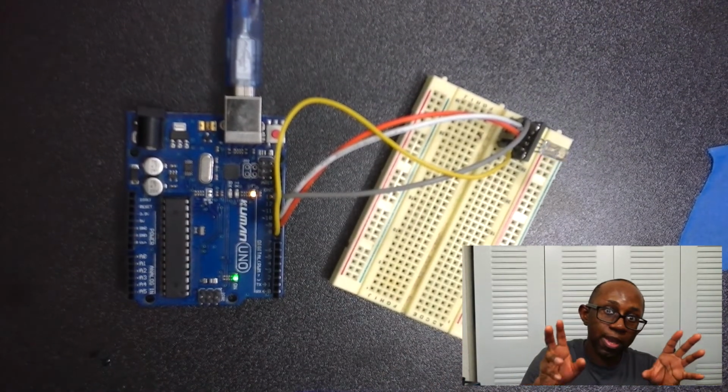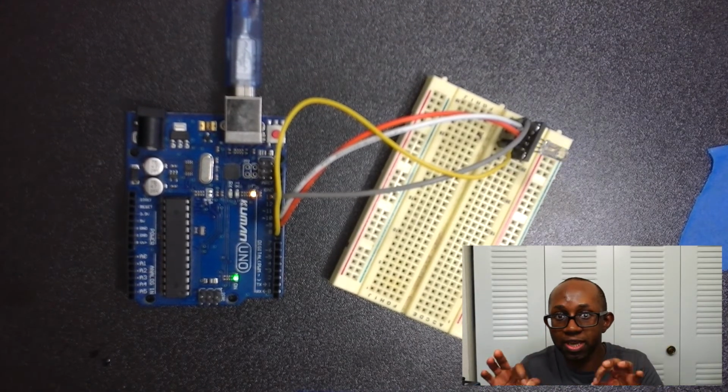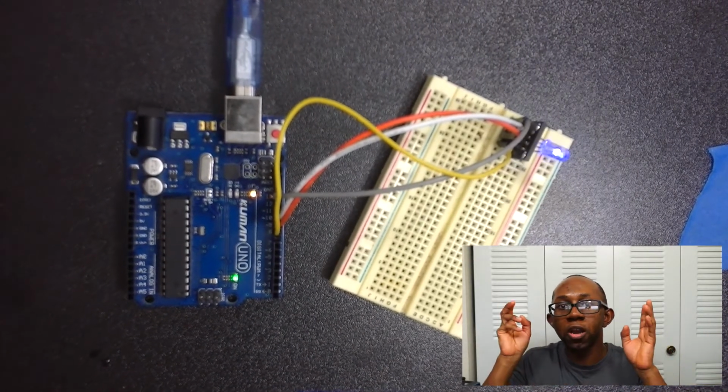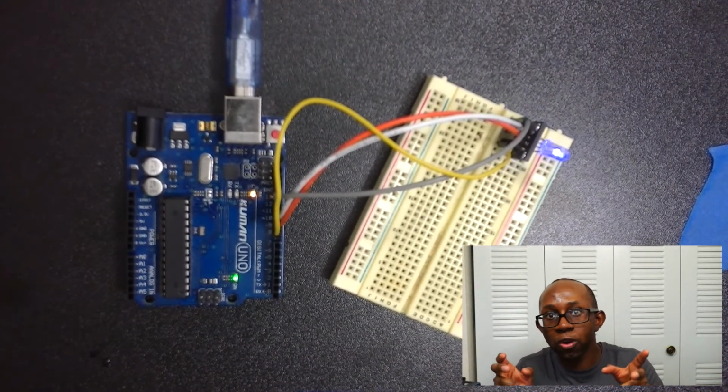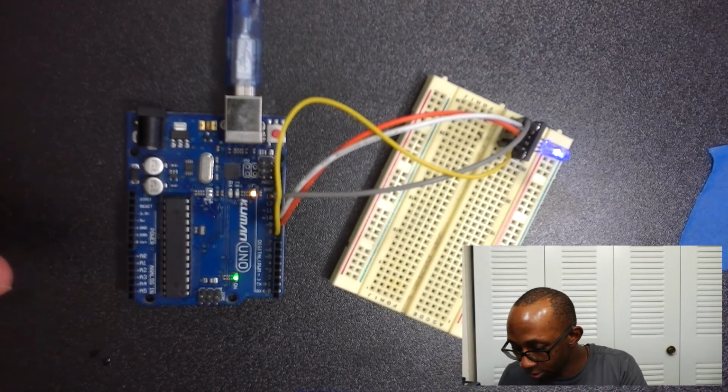It doesn't matter what type of LED you use. It does not have to be an RGB LED. It can be a regular LED. It can be a blue one, a pink one, a red one, a white one, any color. Doesn't matter. Just get an LED and hook it up to the Arduino.